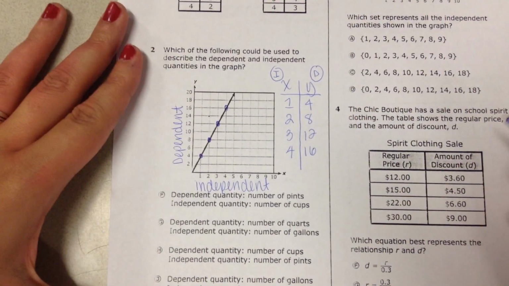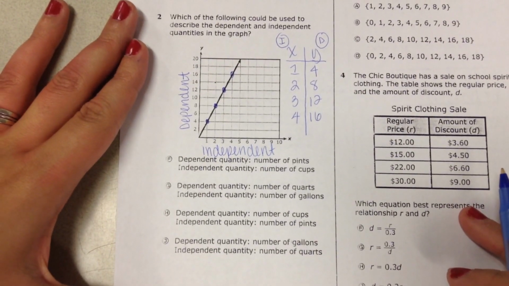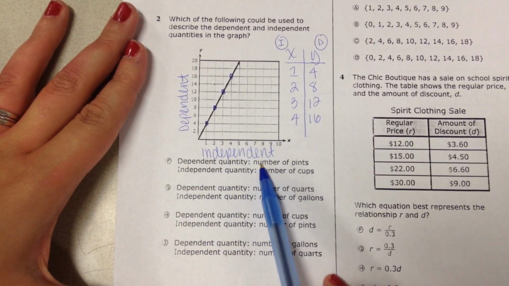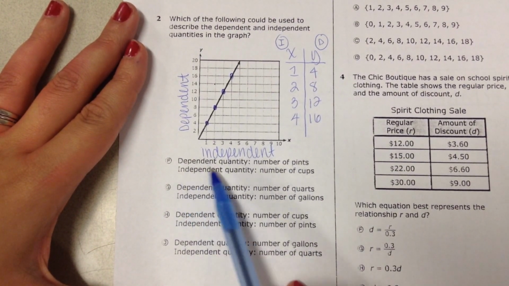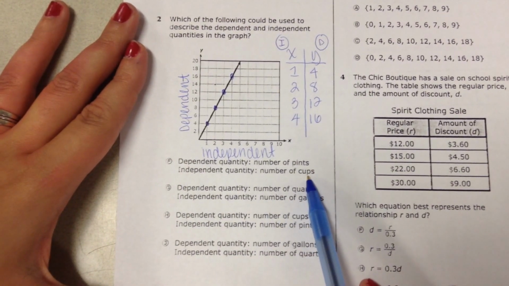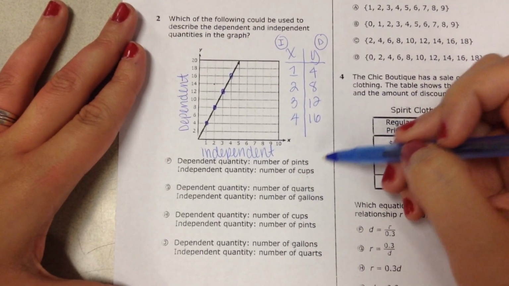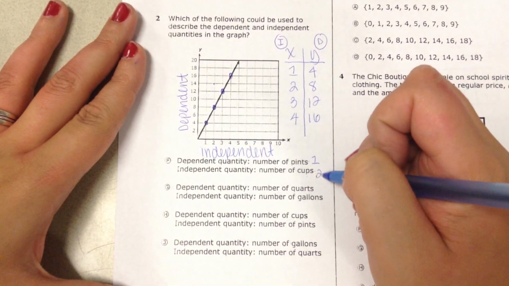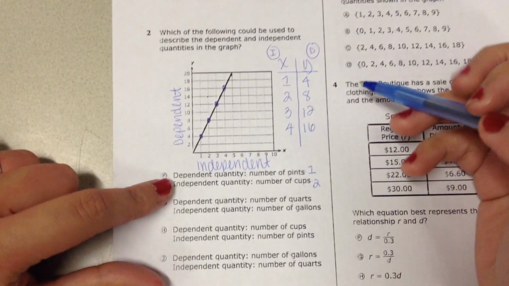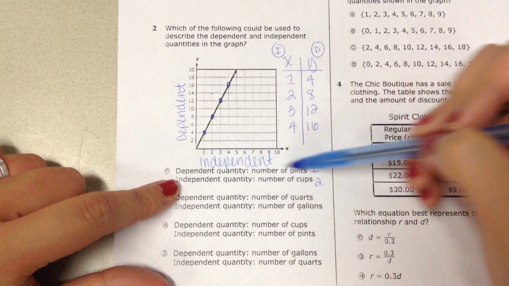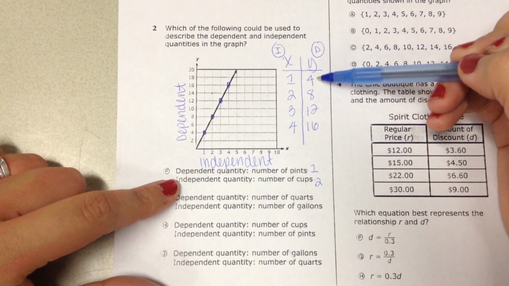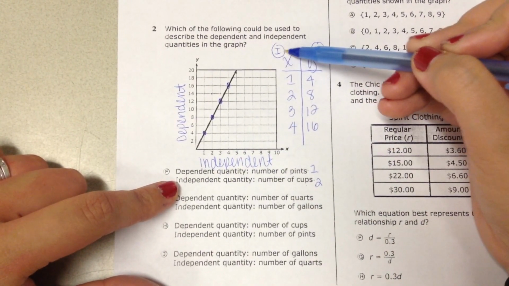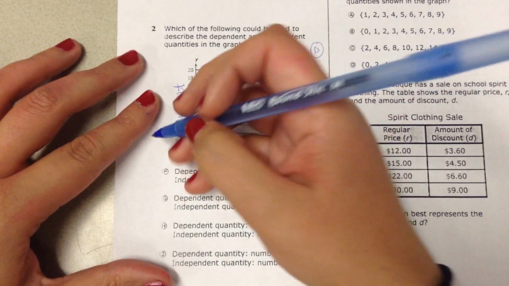Okay, so if I look at my answer choices, letter F says the dependent quantity is the number of pints and the independent quantity is the number of cups. Okay, now if you think, how many cups are in a pint? Well, 1 pint is equal to 2 cups. Okay, so if I look at my table, dependent is 1. Here's my dependent. Is this 1? No. Independent is 2. Here's my independent. Is this 2? No. So F is wrong.